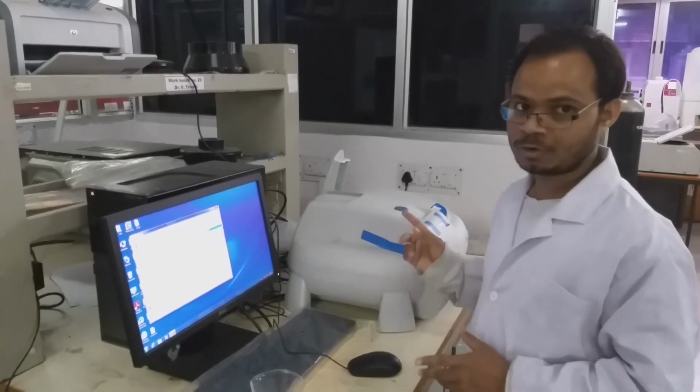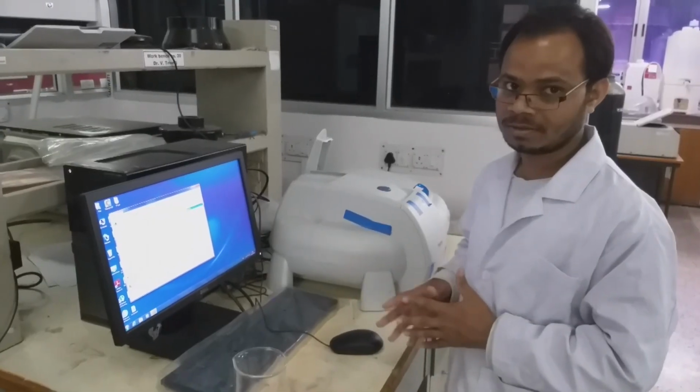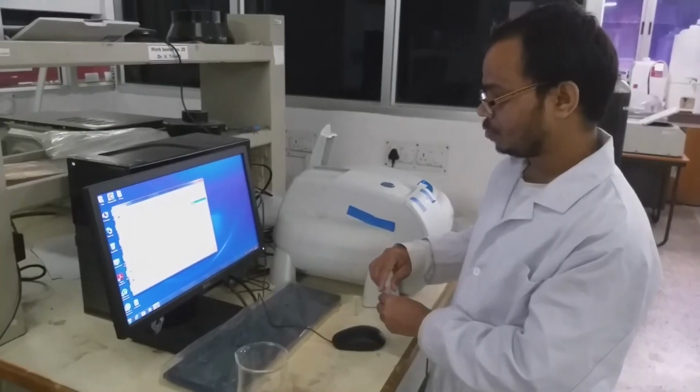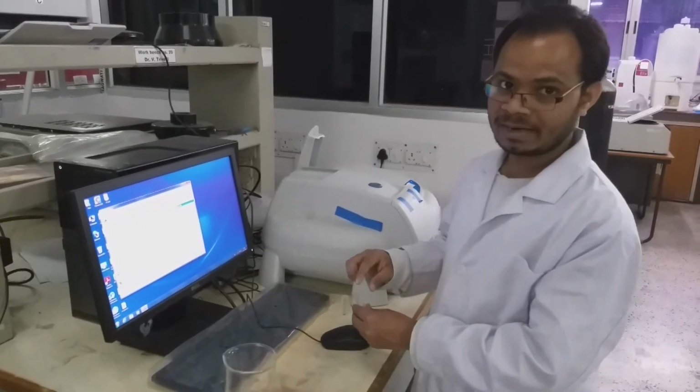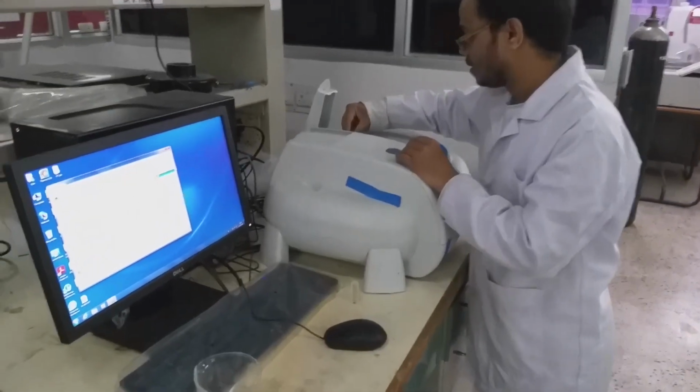I am going to use the spectrophotometer to measure the OD of the bacterial culture. Now before doing that, I have to blank against the media. So this is the plain media.